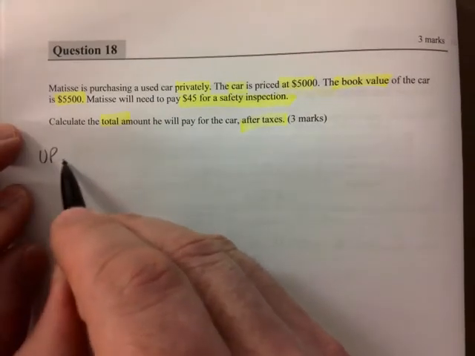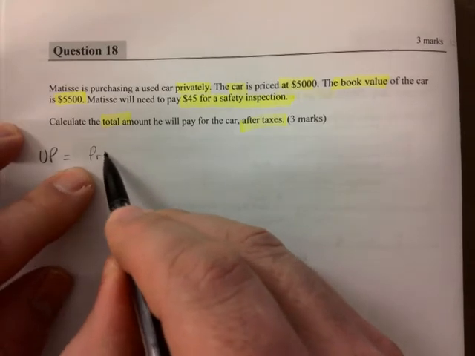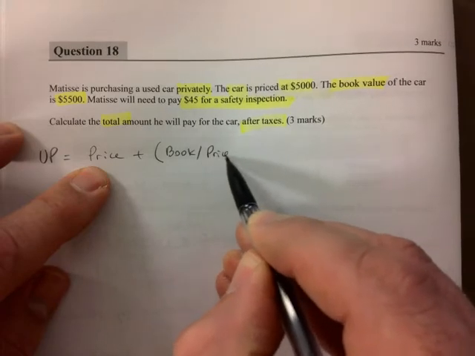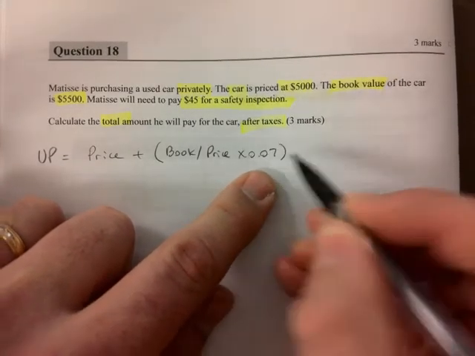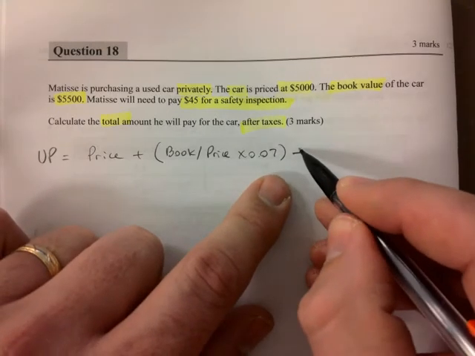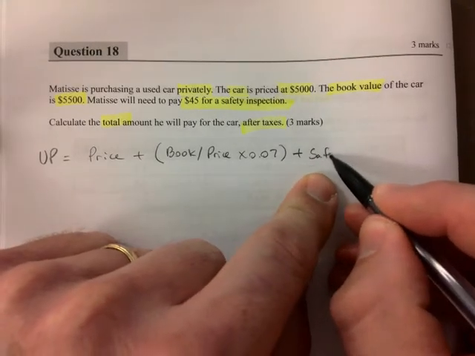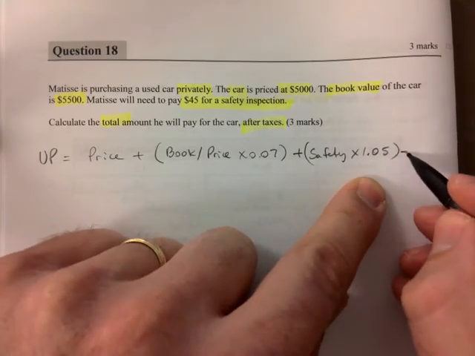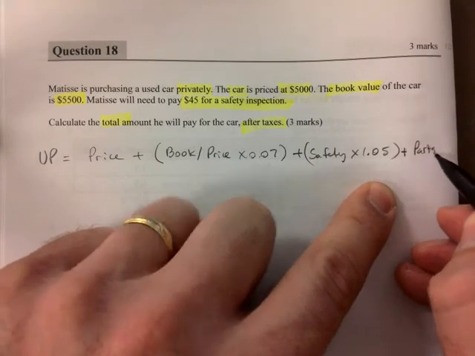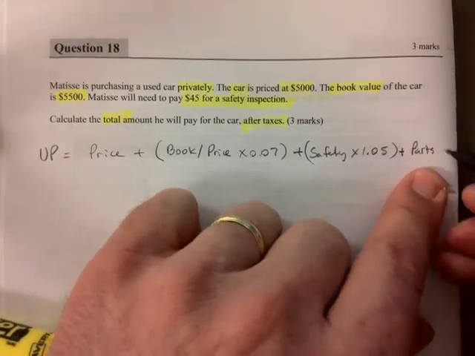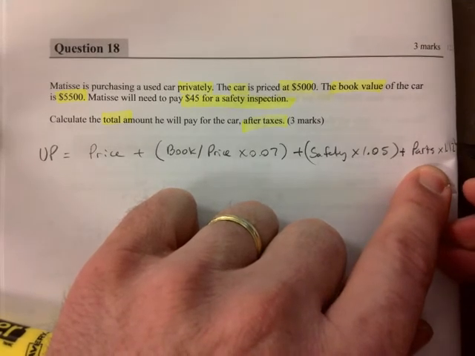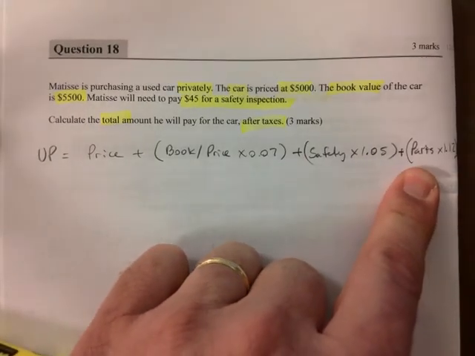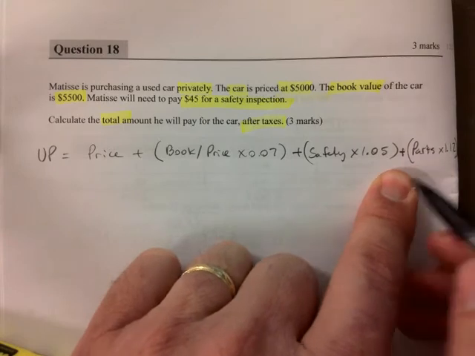So use private, it's the price plus book slash price times 0.07 because you pay PST on that, plus safety times 1.05, parts, if there are any, I'm going to run out of room here, times 1.12. Oh, I'm missing one. What am I missing in this formula?